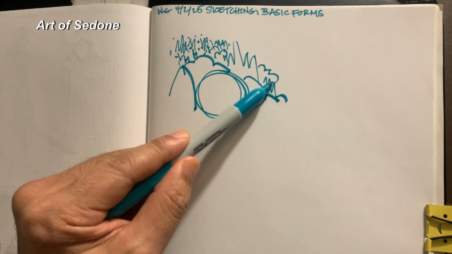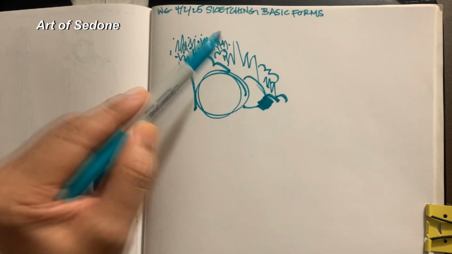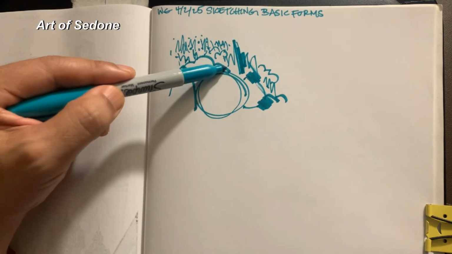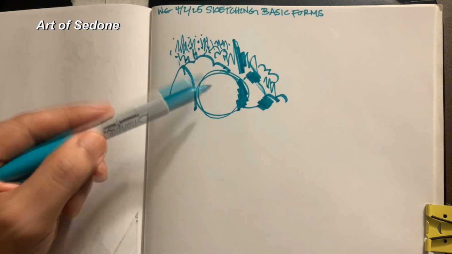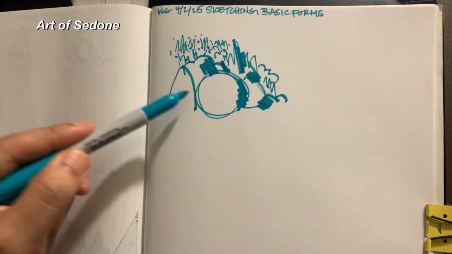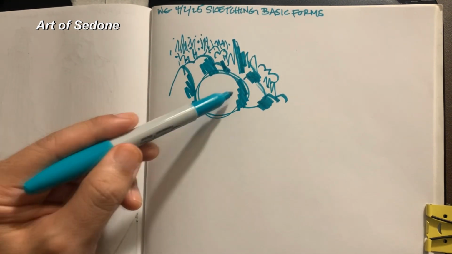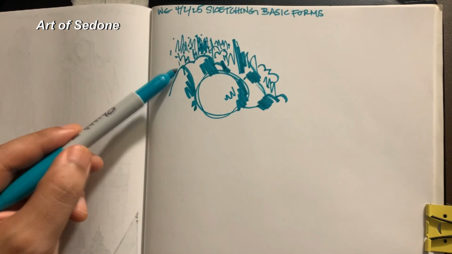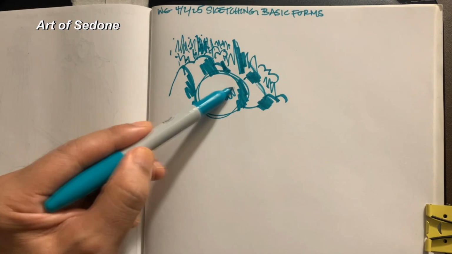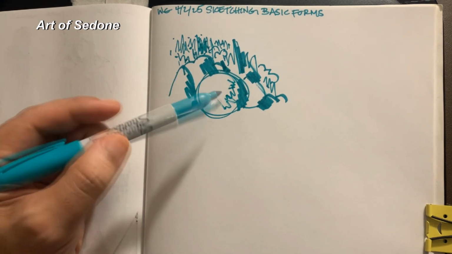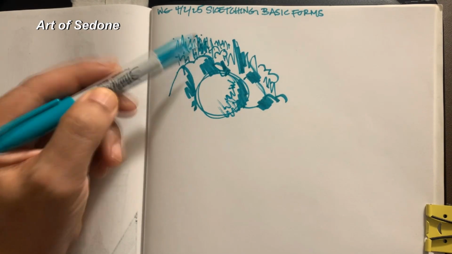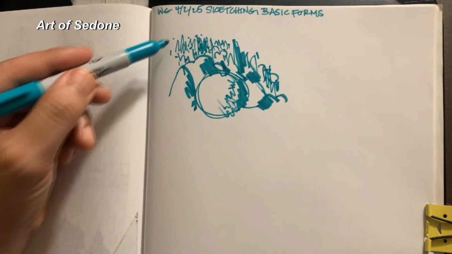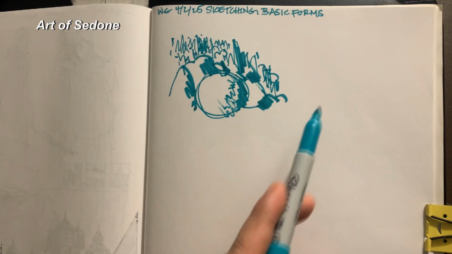So this has to do with mark making. But notice that I can start to make it look like something, like shadow and leaves and stuff like that. And so that's kind of where the basic forms comes in. It's like the light and the shadow, but it starts with a shape.